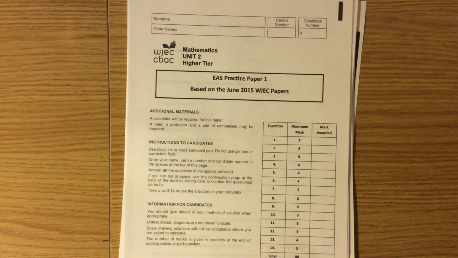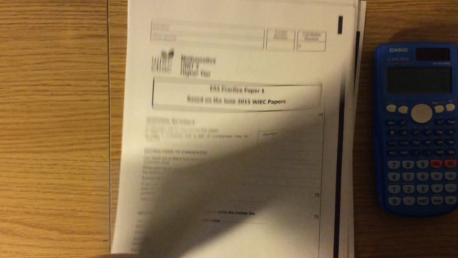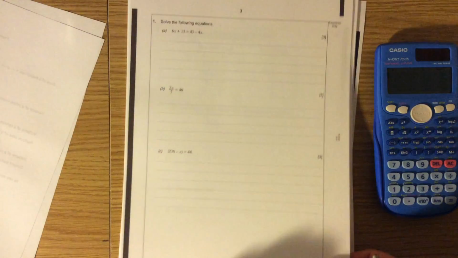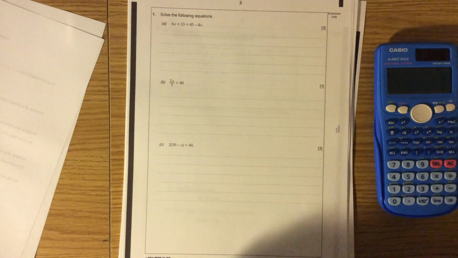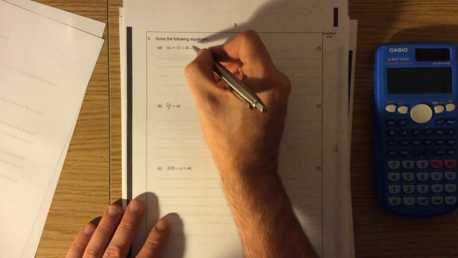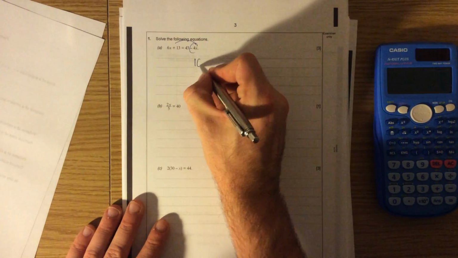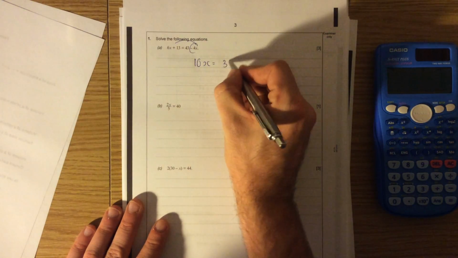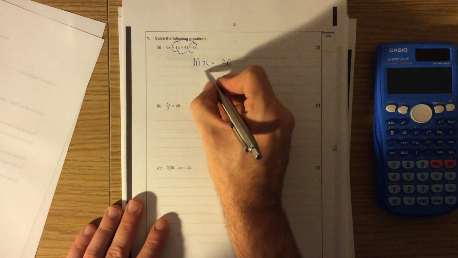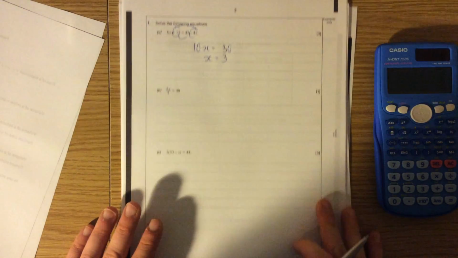Right, Unit 2, calculator paper. Question 1, solving equations. So I'm going to collect the x's on the left. So I'm going to bring minus 4x over here, so I end up with 10x is equal to 30, because I'm going to take plus 13 over there at the same time, so x equals 3.